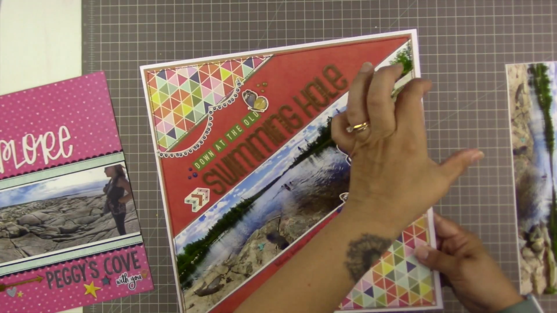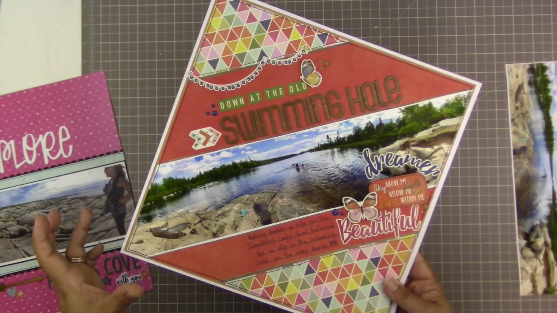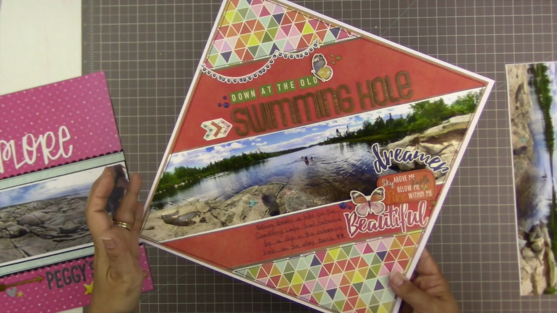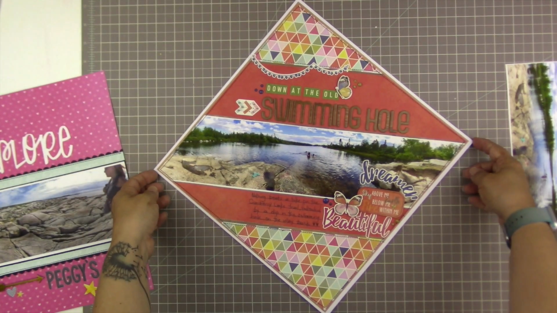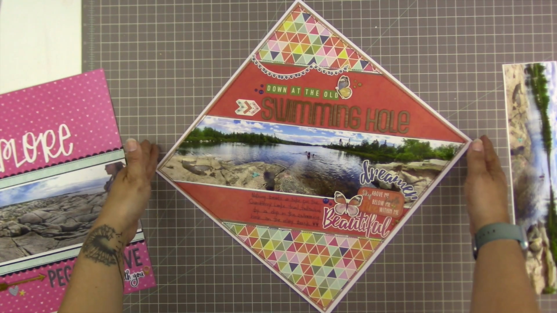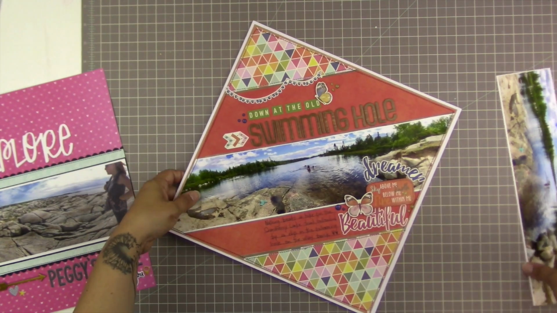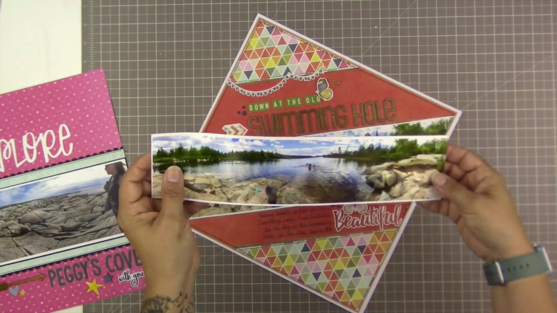So I decided to go on the diagonal. Now what that does is it actually allows me to scrapbook a photo that is longer than 12 inches. So this one is 16 inches from tip to tip, I did cut a little bit off of it, so it's probably more like 15.5 inches wide. And that allows me to, instead of, this is 12 inches wide.